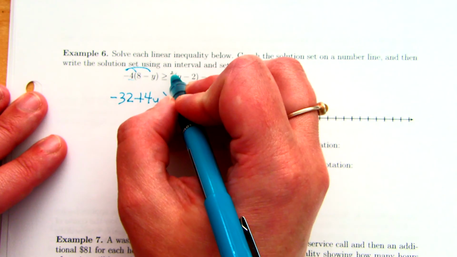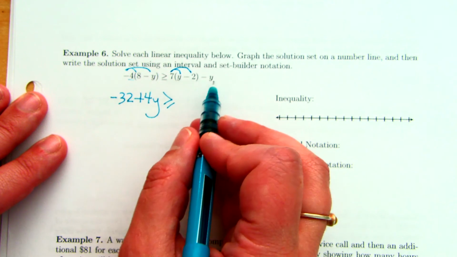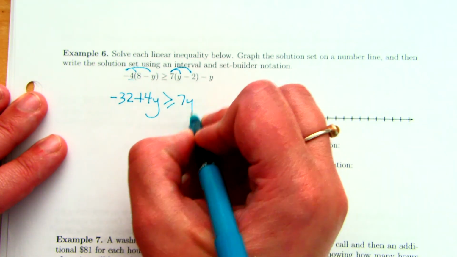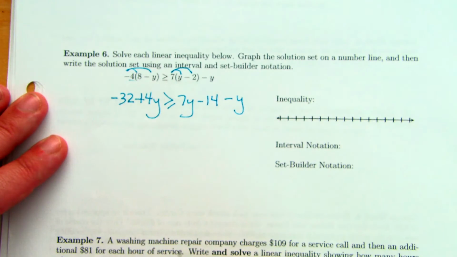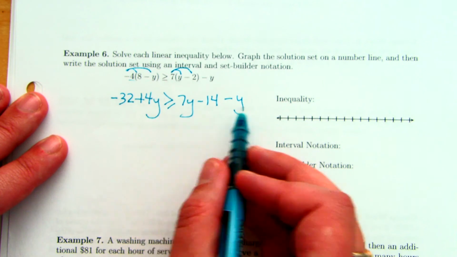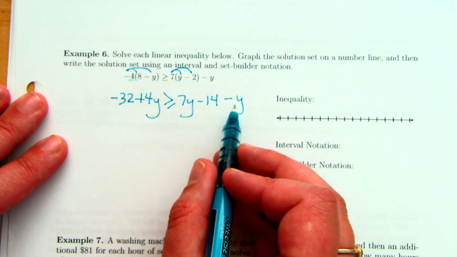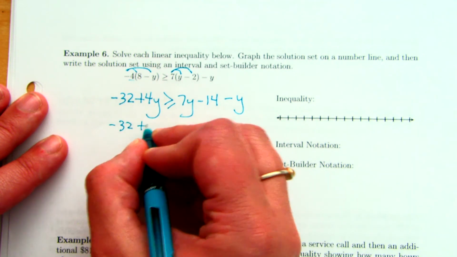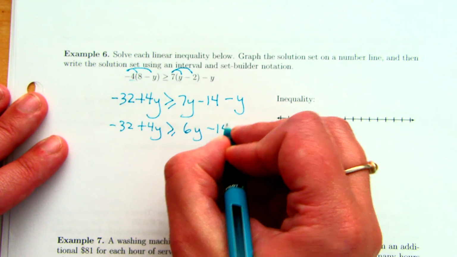Now over here, I'm going to distribute the 7 only to these two and leave that one out because that's not in parentheses. So I get 7y minus 14 minus y. Everything over here is simplified because these are not like terms. Over here, I need to simplify further. I have 7y minus y. How many y's do I have left? Plus 4y is greater than 6y minus 14.